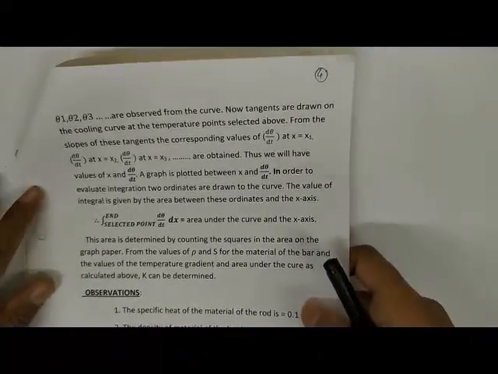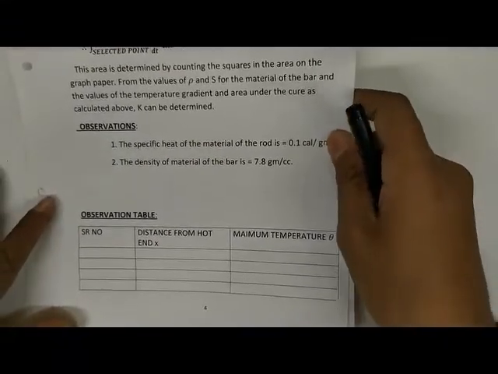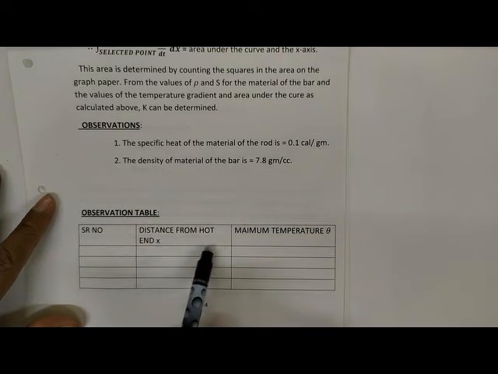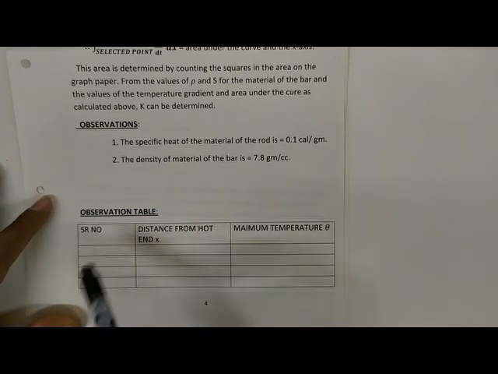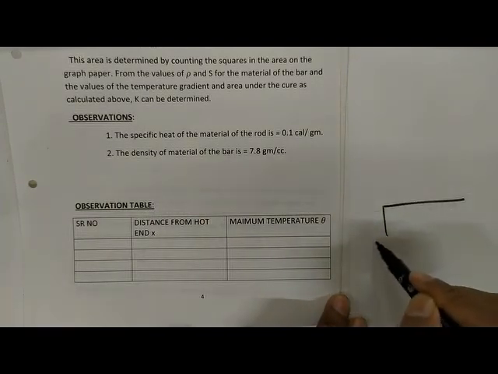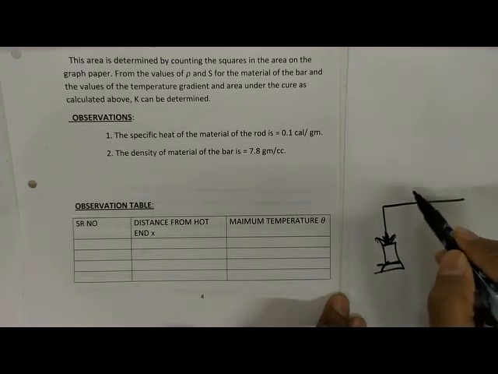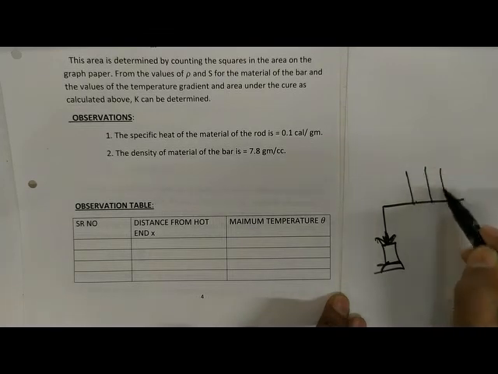Next we will see how to take the readings and what is actually the procedure to follow. So in the first observation table, we have to find first of all the serial number and the distance from the hot end. That means first of all we have to measure, by taking a meter scale, the distance of each thermometer. If you see, this is the diagram. Here is the burner, we will use it like this and directly heat the rod with the burner. And here is the first thermometer, second, third and fourth.